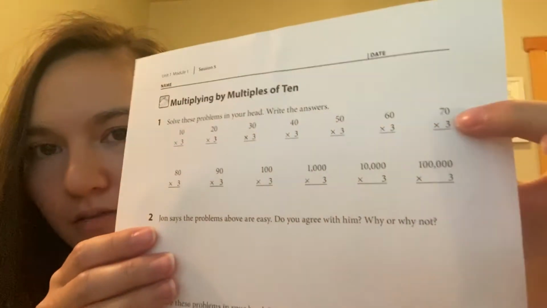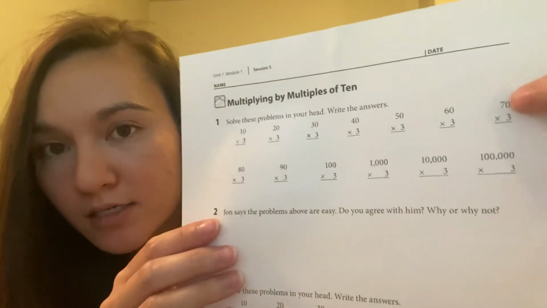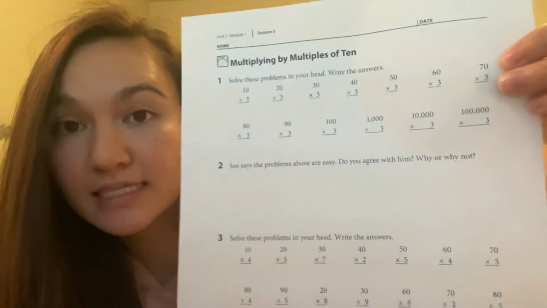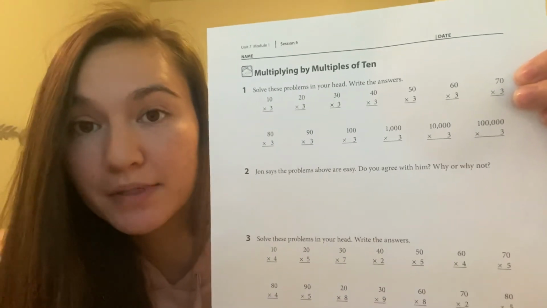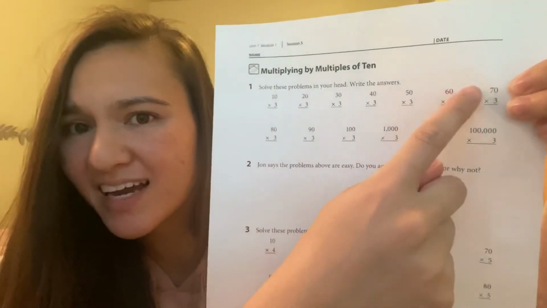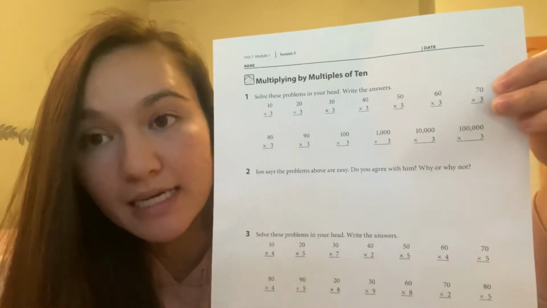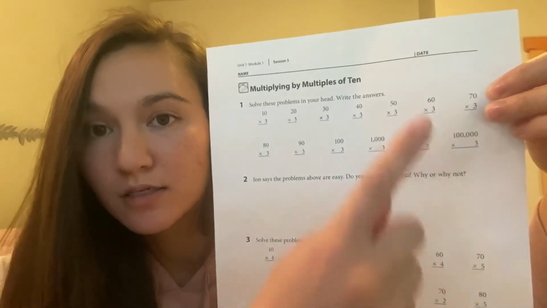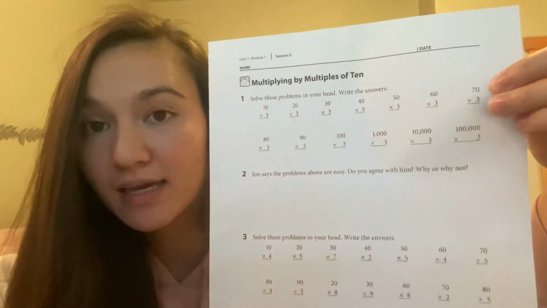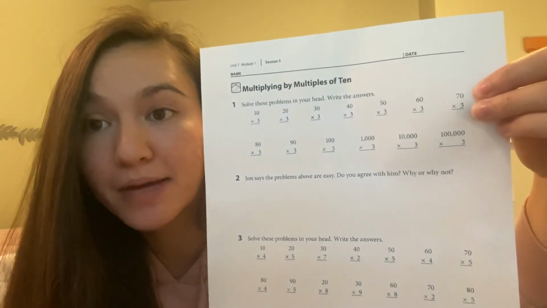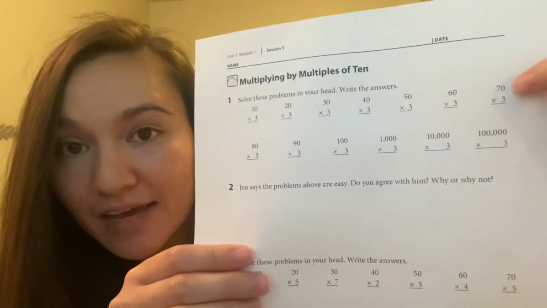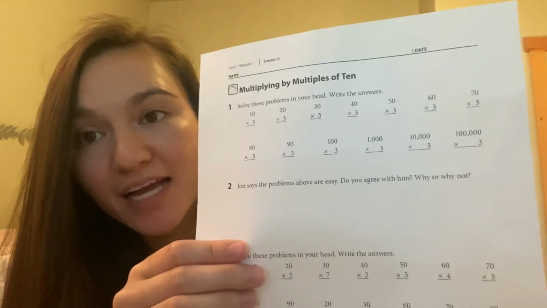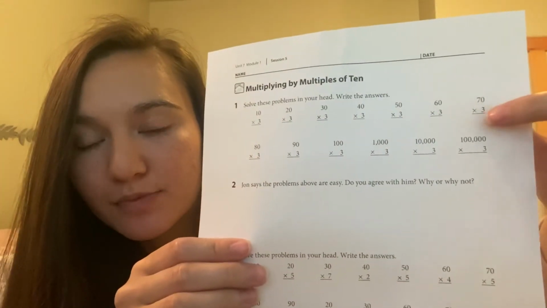So on this one, 70 times 3. Basically what you're doing is you're multiplying diagonally. So I did the 7 times 3 first, which got me 21, but it's not asking what 7 times 3 equals. It's asking what 70 times 3 equals. So once I do my 7 times 3, I still have to multiply it by 10 to get the 70 part. So then I have 21 times 10, and that's how I got 210 for my answer on this one.